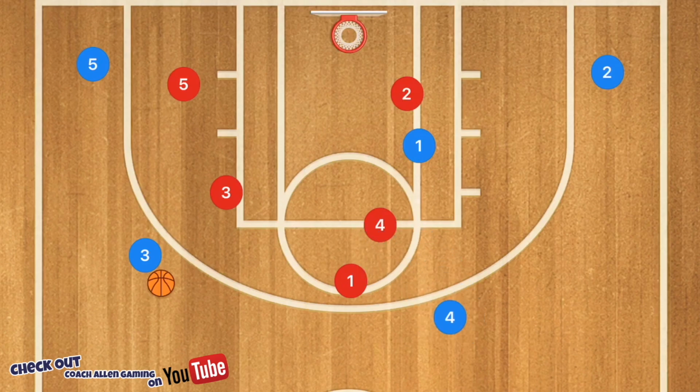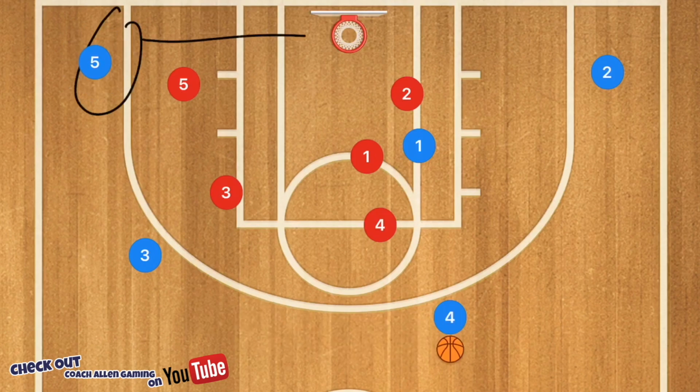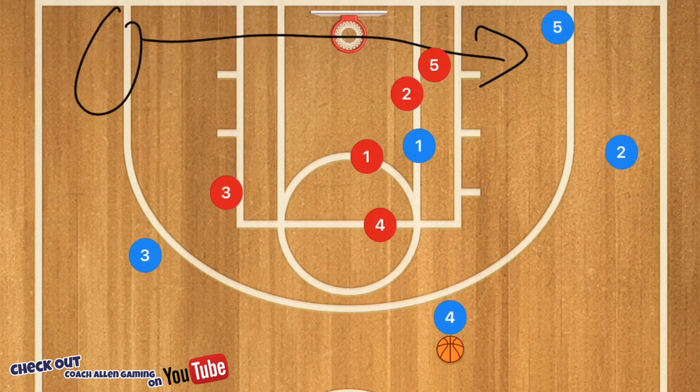Now, player 4 is going to pop out from that screen. Player 3 is going to pass over to player 4. Player 5 on this side is going to then clear out to the opposite side. That's going to bring his defender with him.